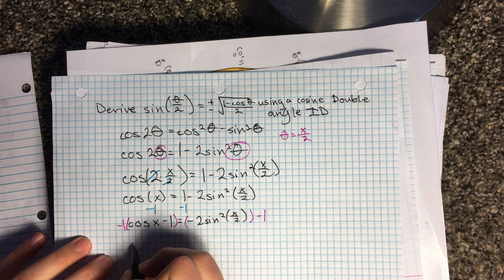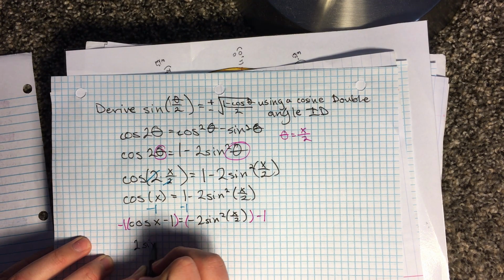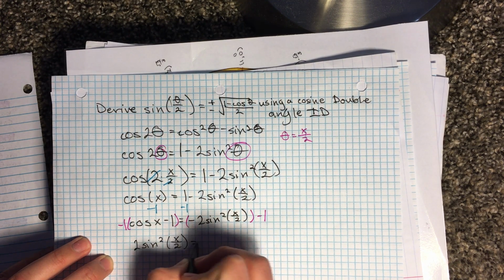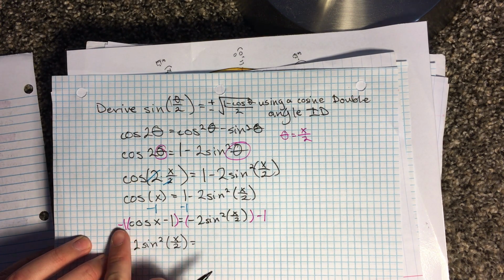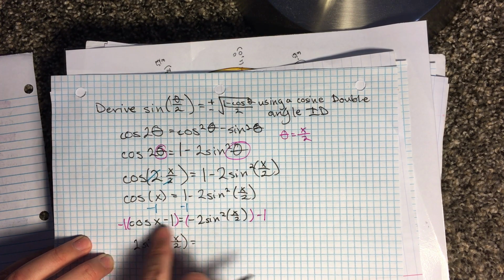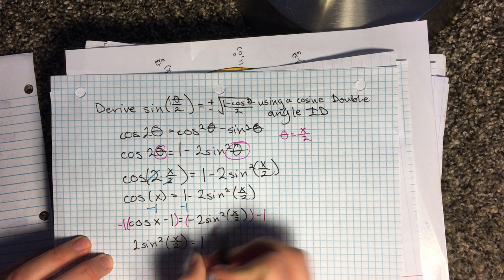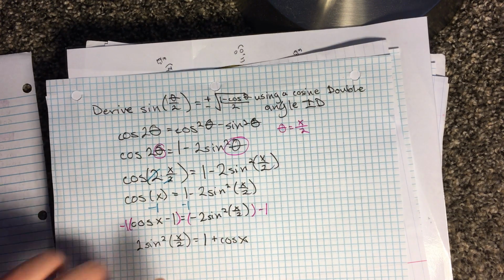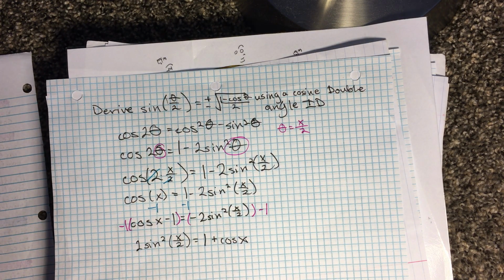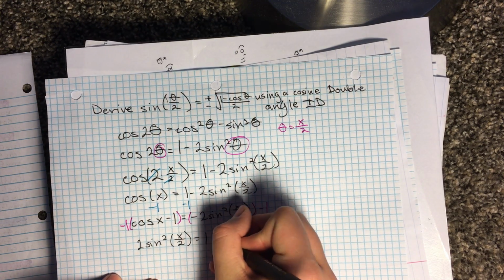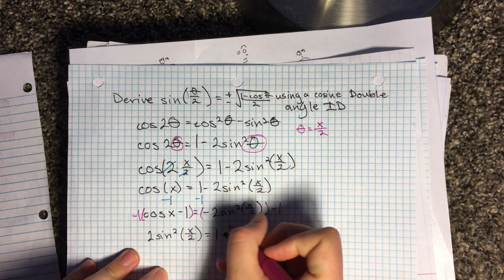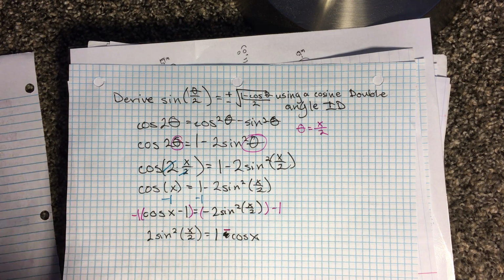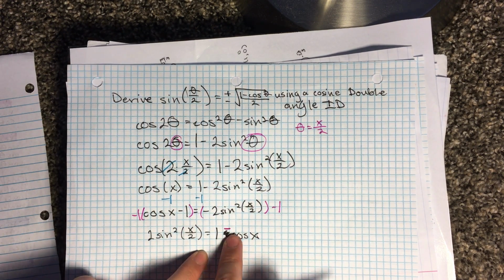So now I have 2 sine squared x over 2 equals, and I can multiply this out and switch these up to make it a little easier. So 1 plus cosine x. What does this look like? Oh, that's not a plus. I'm sorry, that should be a minus. Okay, awesome. So that looks like 1 minus cosine x.